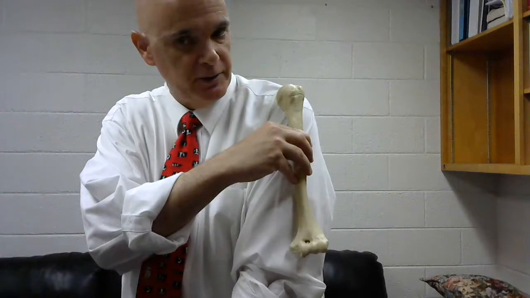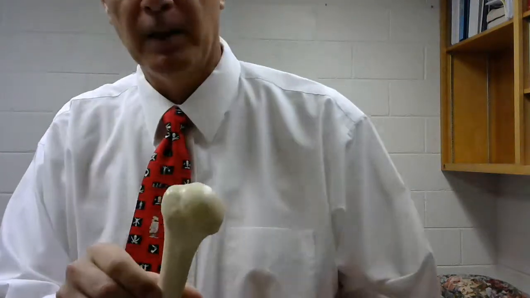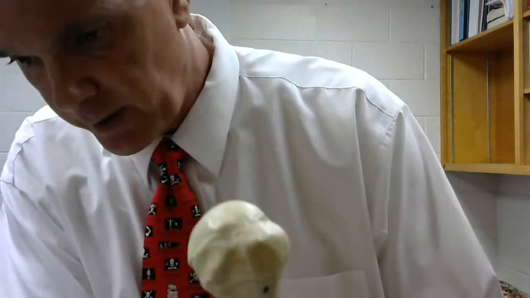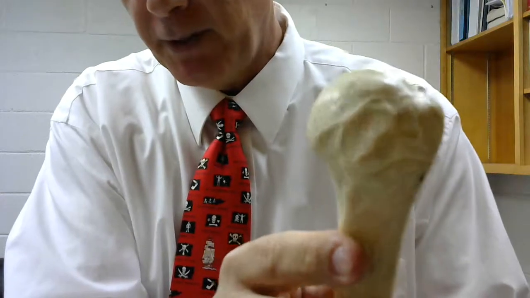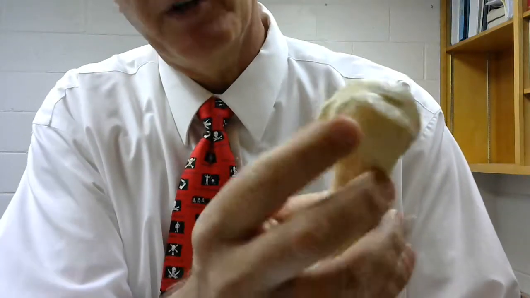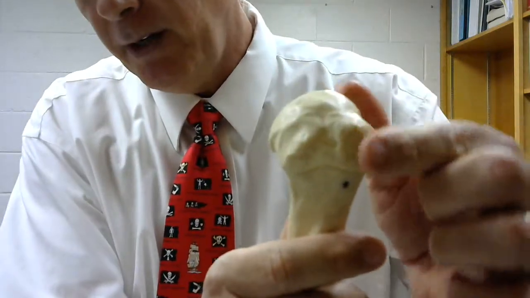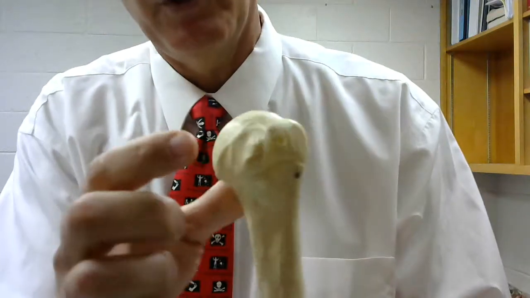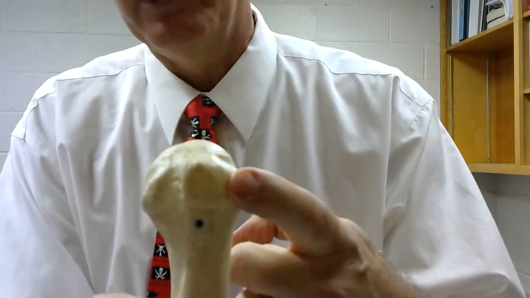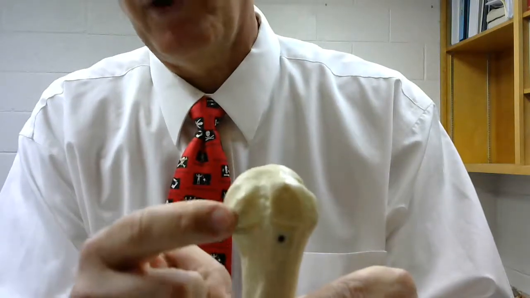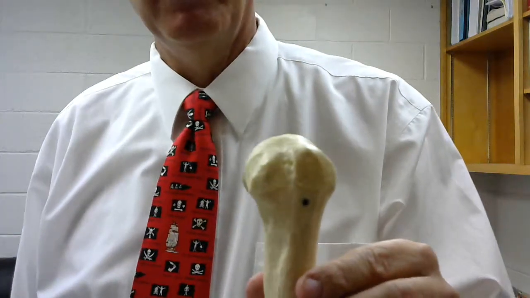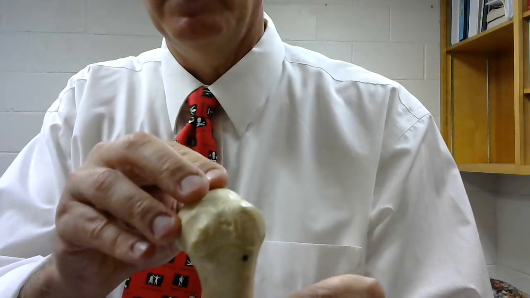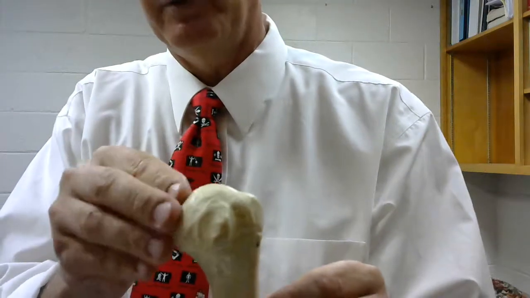Okay, so it's like this, right? And if you notice, there's two bumps. There's going to be a big one, which is here, and a smaller one, which is there. Okay, so the bigger bump, I'm going to call that the greater tubercle. Smaller bump, lesser tubercle. Here's the head of the humerus, which fits into that glenoid fossa of the scapula.